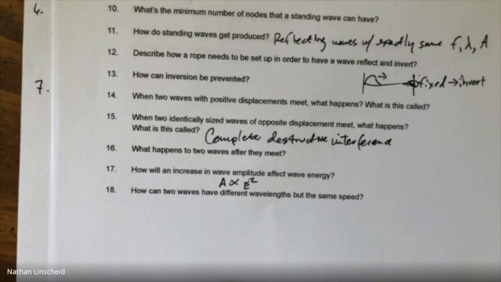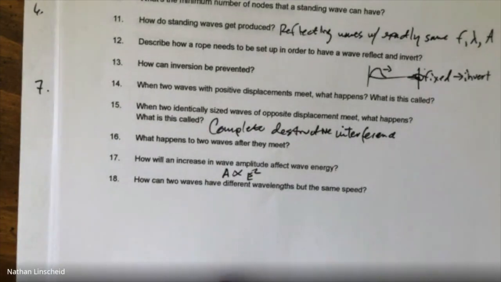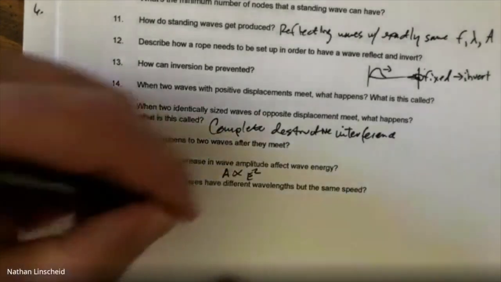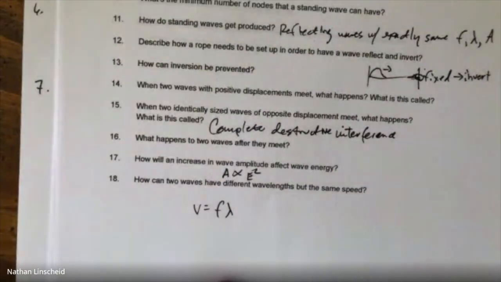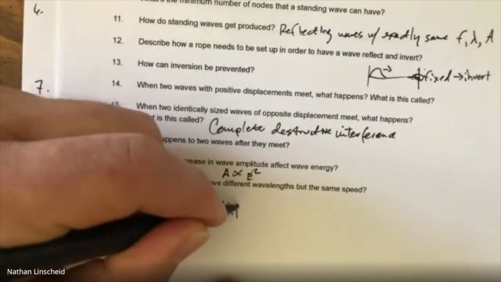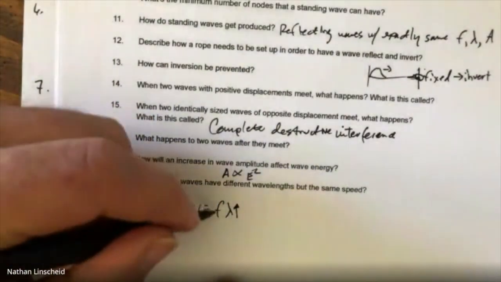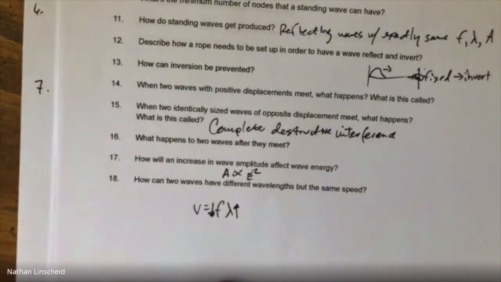And 18, how can two waves have different wavelengths but the same speed? They can have different frequencies. So again, our equation is v equals f lambda, right? If lambda goes up, f can go down, right?